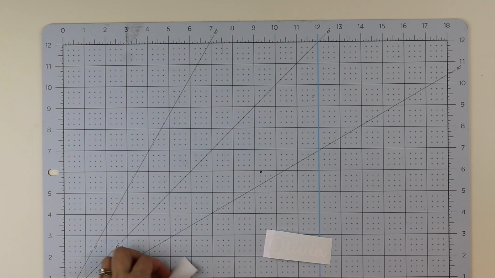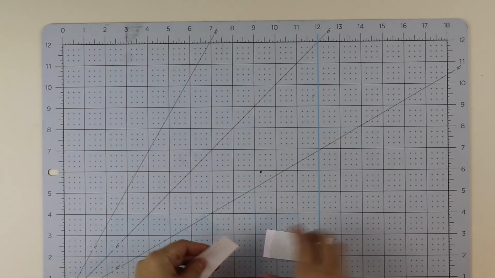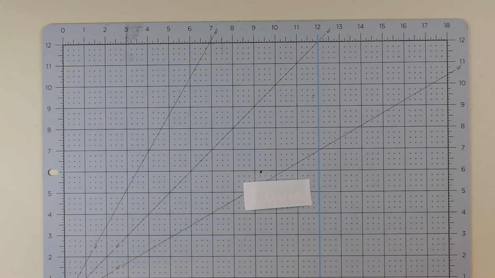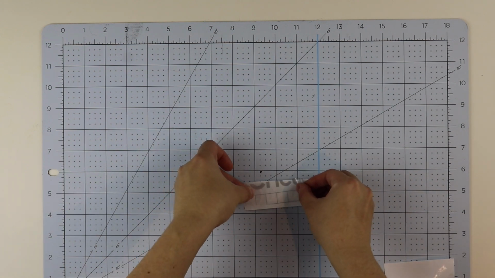Okay, next you want to grab some transfer tape, and you're just going to cut that to size as well. You're going to remove the backing, and apply that on.